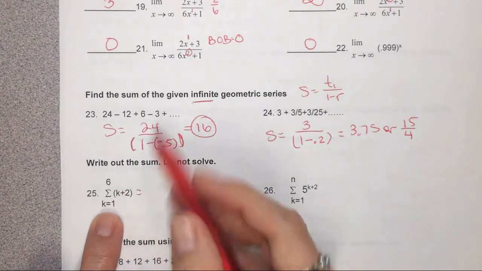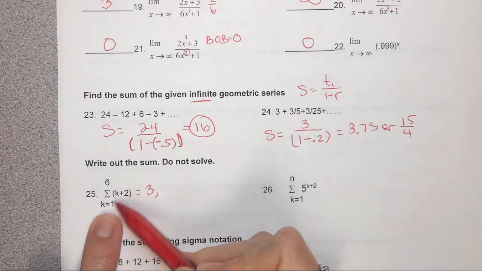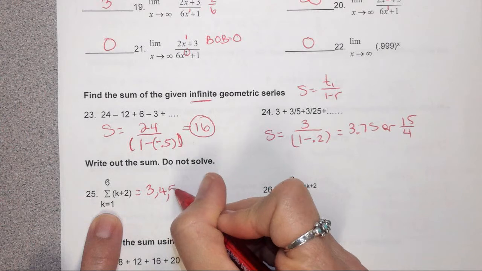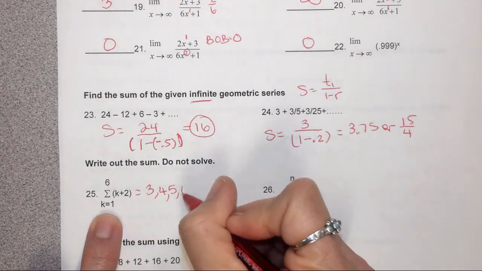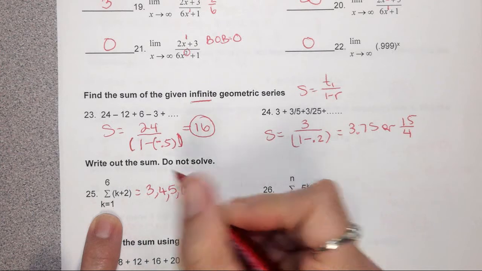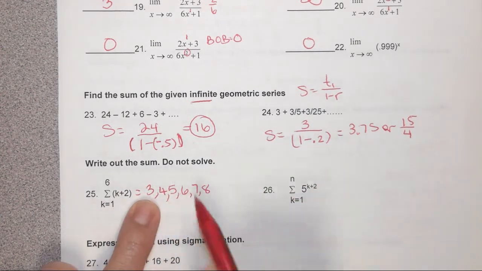So if I plug in a 1 here, 1 plus 2 is 3. Now I'm going to go plug in 2. If I go plug in a 2, I get 4. If I go plug in a 3, I get 5. If I go plug in a 4, I get 6. If I go plug in a 5, I get 7. And if I go plug in 6, I get 8. So this is where k equals 1, 2, 3, 4, 5, 6.